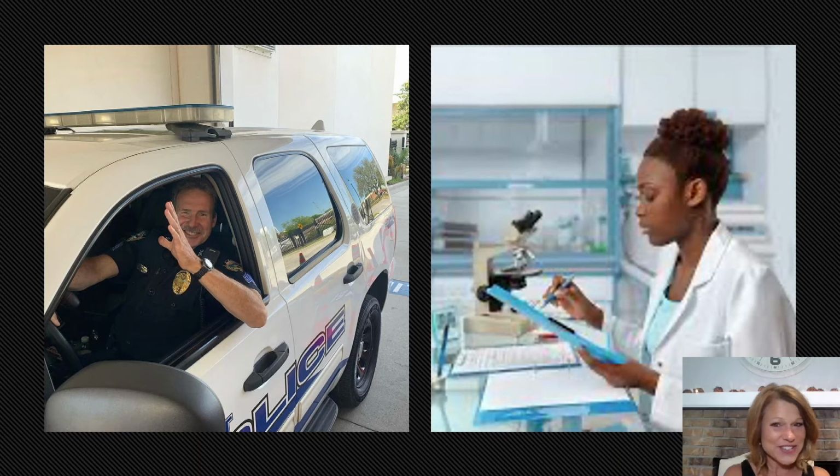Take a close look at the pictures on your screen. So here we have a picture of a Gulfport police officer and a scientist in a lab. You and I have something really close in common with these people, and they have a lot in common with each other. Can you guess what it is? Yeah, we need evidence to prove things.